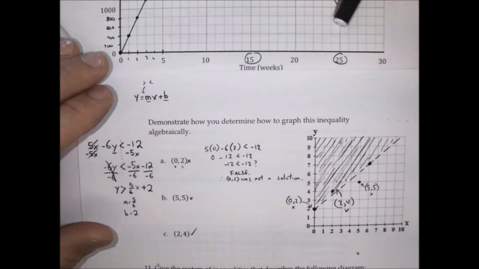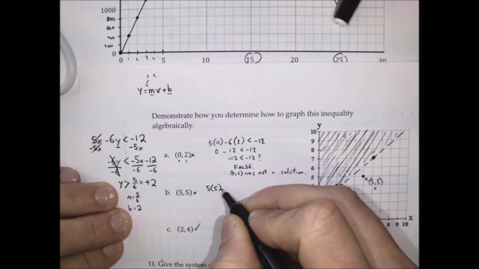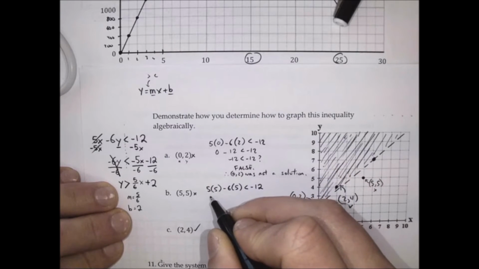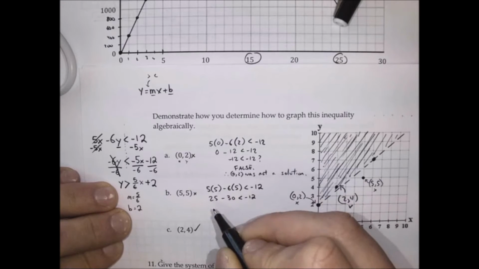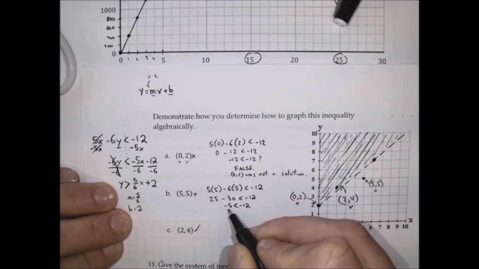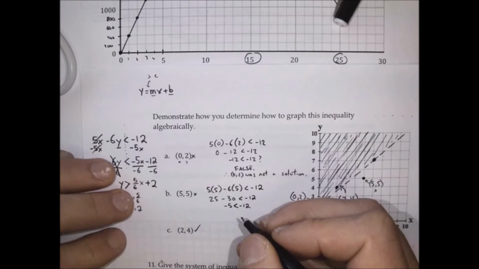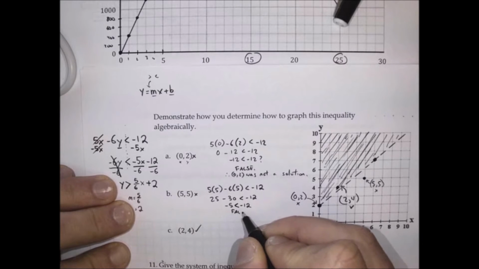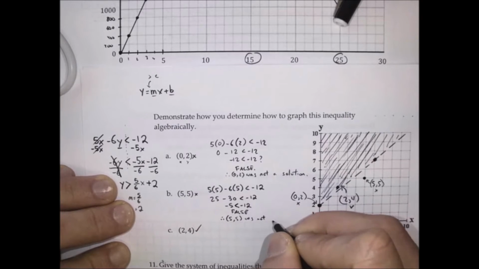All right, moving on. So let's take a look at the point 5, 5. Okay, so I'll put in 5 for x. 5 minus 6 times 5 for y, and that's less than negative 12 again. So that means 5 5s is 25. Take away 6 5s is 30. Is that less than negative 12? 25 take away 30, that's negative 5. Is that less than negative 12? And the answer is no. You'd rather have negative $5 than negative $12 because negative $5 is more. It's kind of weird to think about negatives being bigger or smaller, but I'd invite you to look at the number line if you're needing more convincing about that. This is also false. So therefore, 5, 5 was not a solution.